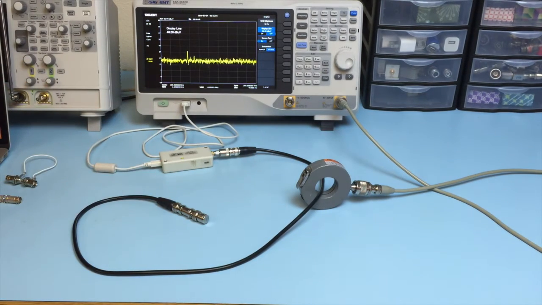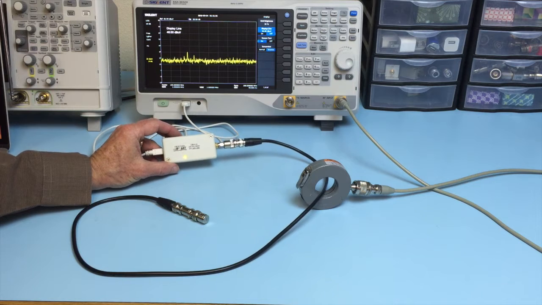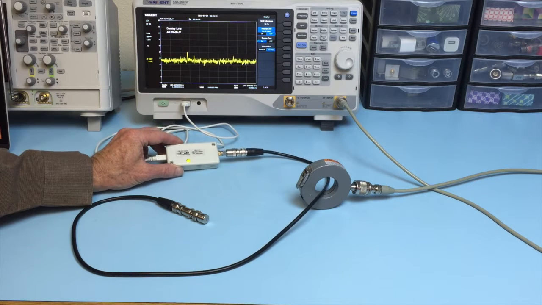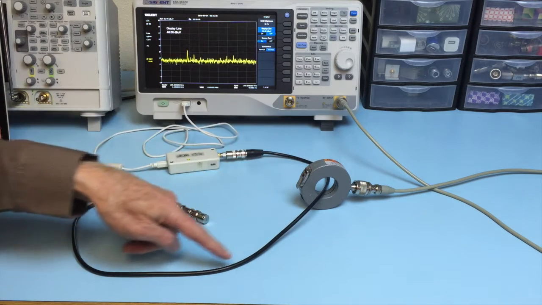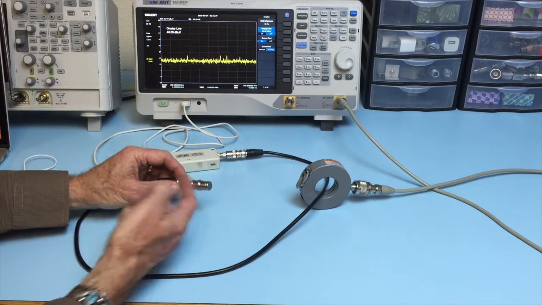So I'd like to demonstrate why proper cable termination on the shield is so important. So I have our pulse generator. This is a harmonic comb generator putting out harmonics every 10 megahertz. And we're going to use it to drive a coax cable that is terminated with a 50 ohm load.